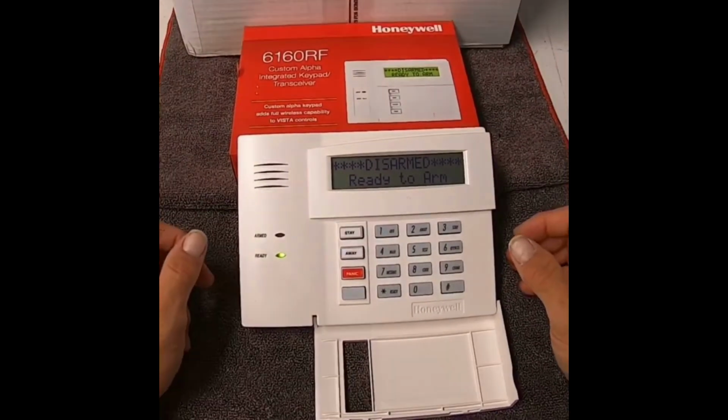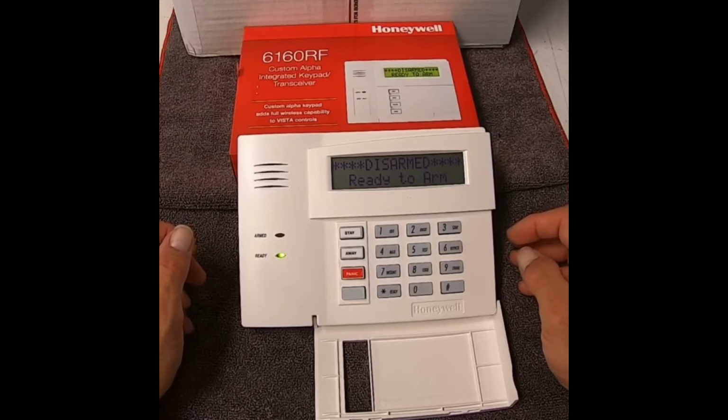Now the first thing I want to go over with you is how to change your code. The default code on a Honeywell panel is 1234. If you had your system put in, your installer should have given you the code. If you do not have the master user code, none of these features will work because you cannot change any other codes without the master code.